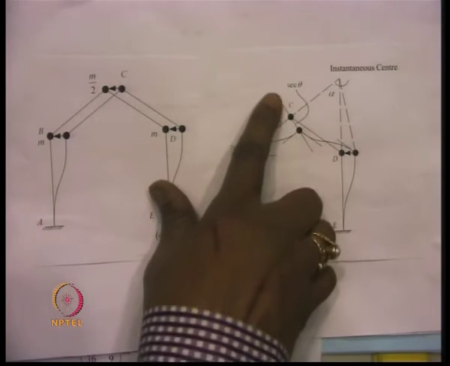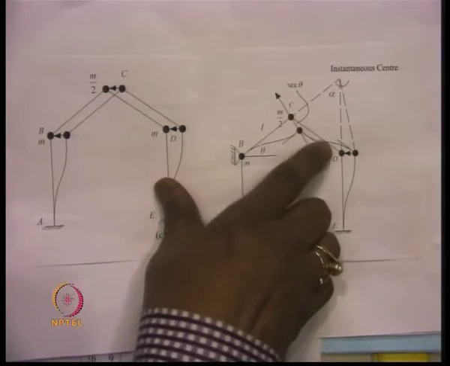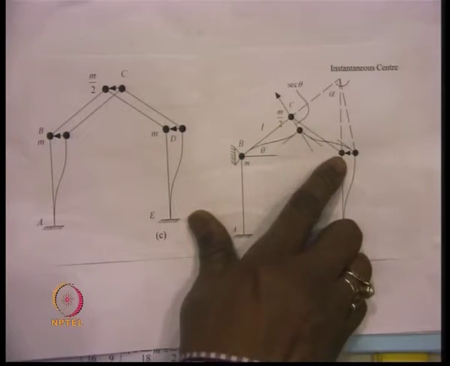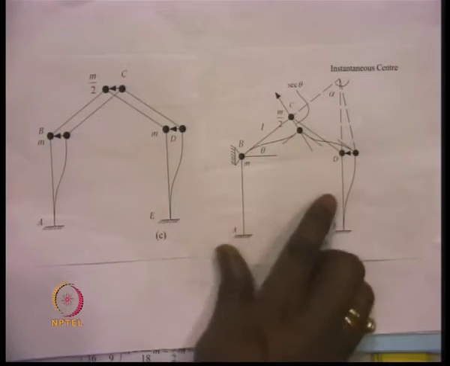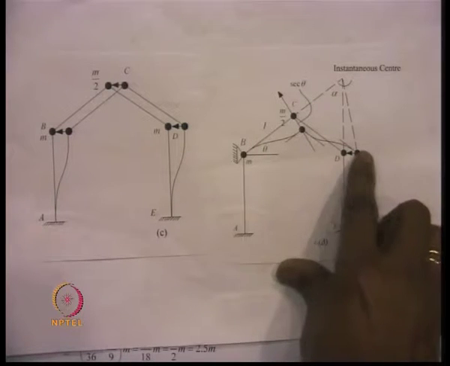The component of this force on this particular member along this member will finally be transferred to this particular point, and this force will then be resolved, one in the vertical direction, other in the horizontal direction.